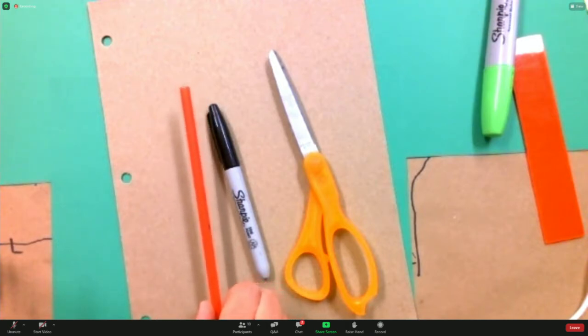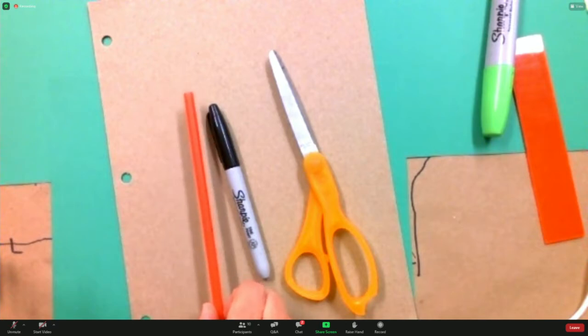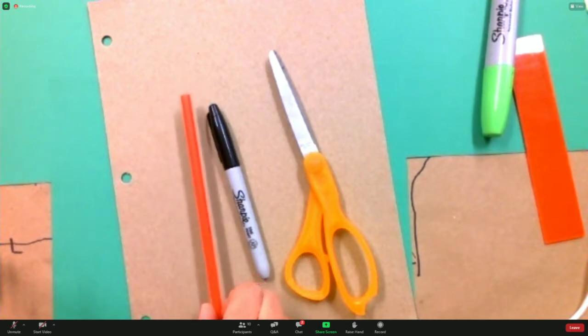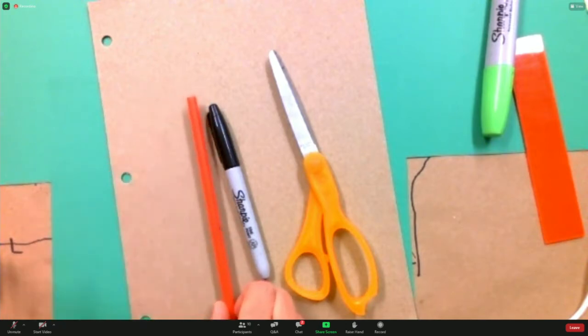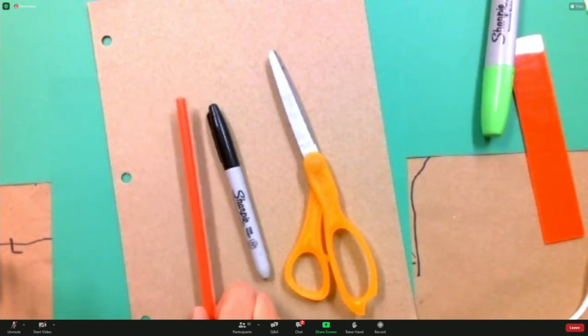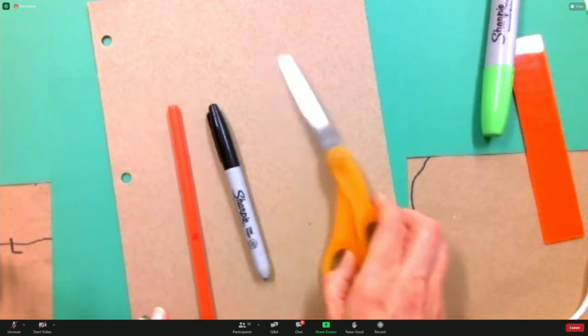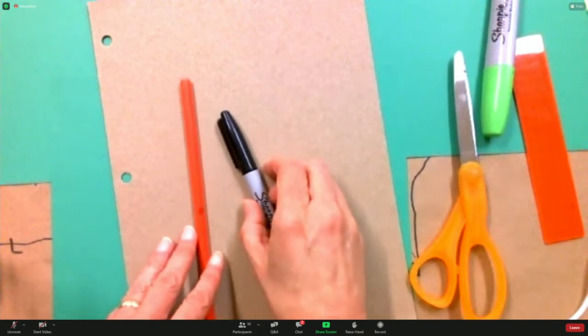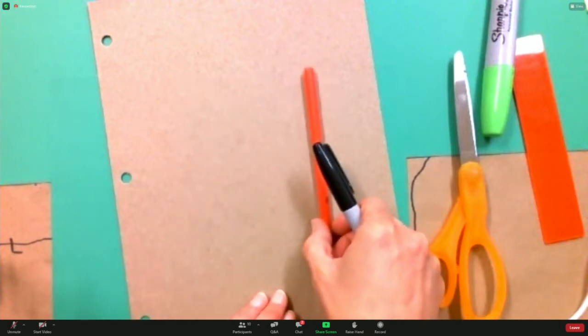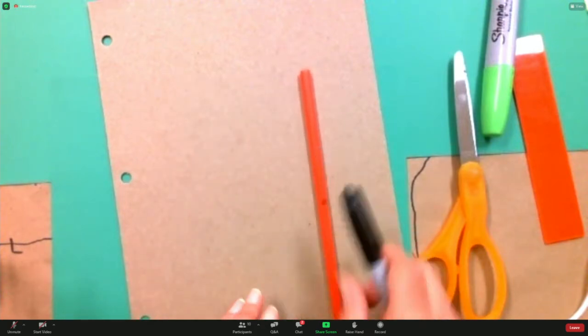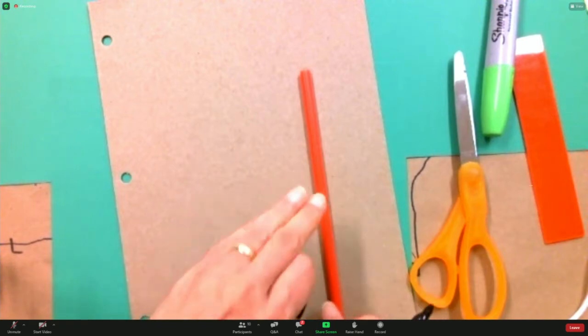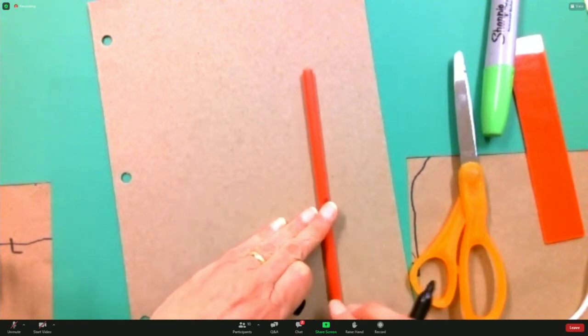That rectangle has a width that's the same diameter as the straw and a length that's the same length as the straw. So we can sketch this easily without spray paint and also without a flashlight. But for a more complicated shape, you can definitely do that.